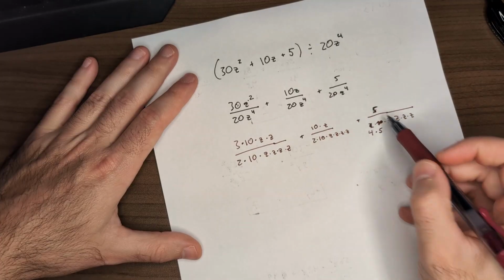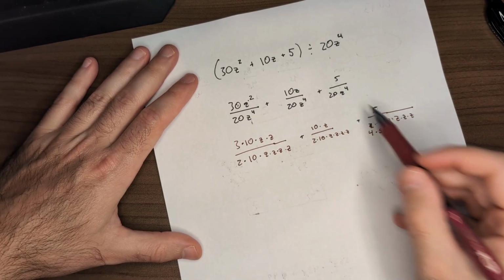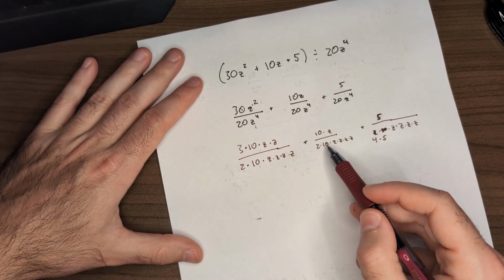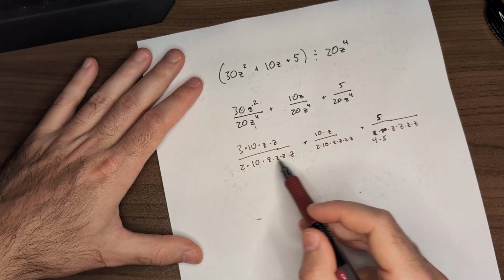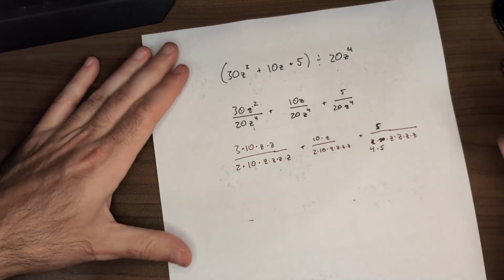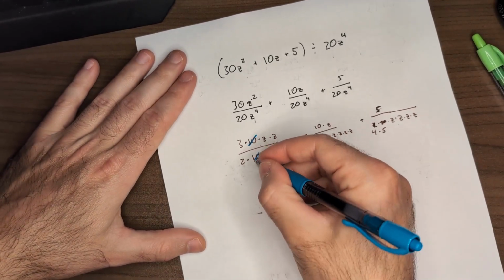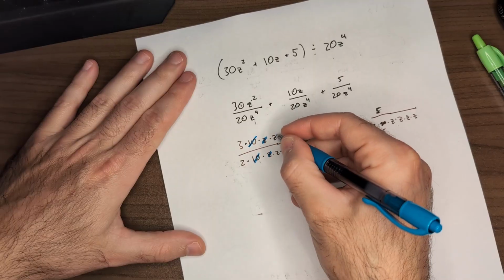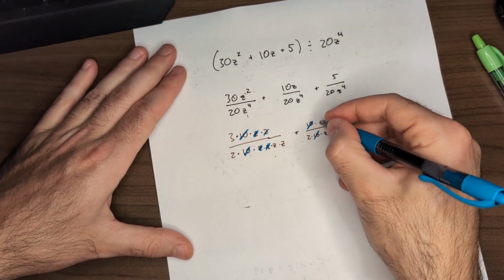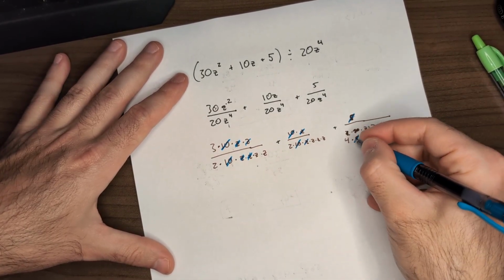So you see, this is the same 5 on top, and 20, which is 4 times 5 times z times z times z. Over here, it's 10 times z on top, and 2 times 10 times z times z times z, which is 20. And 3 times 10 is 30. Okay, what can we cancel out? What's the same on the top and the bottom? Well, this 10 can cancel with this 10. This z can cancel with this z, and this z can cancel with this z. In the next term, this 10 can cancel with this 10, this z can cancel with this z, and we've got this 5 cancel with this 5.